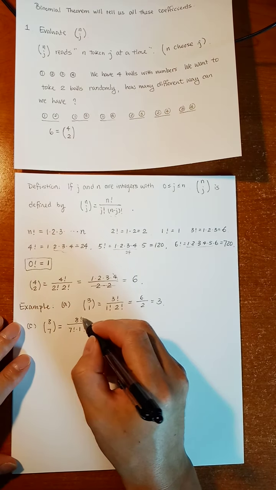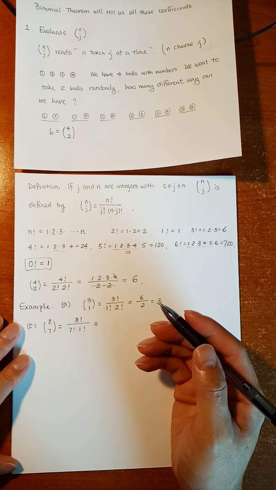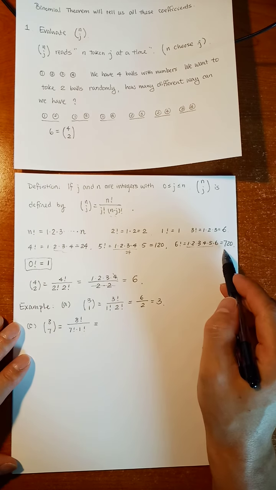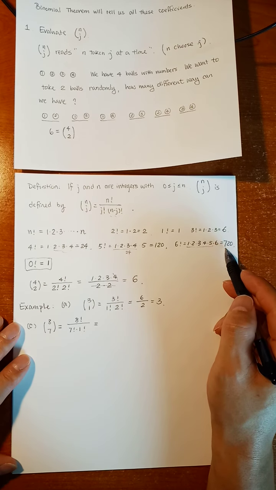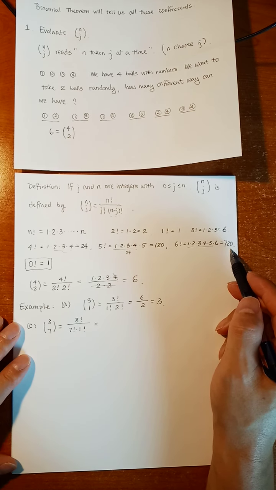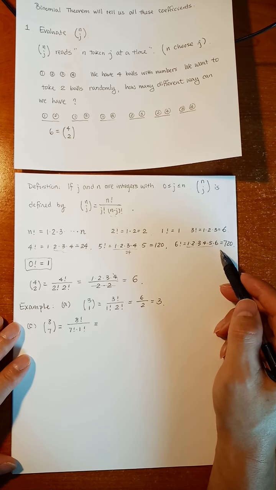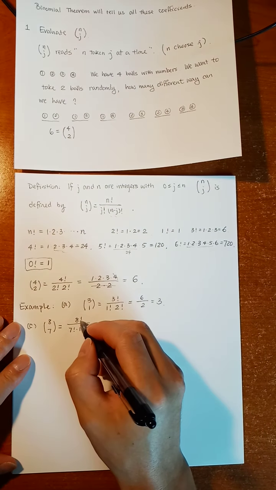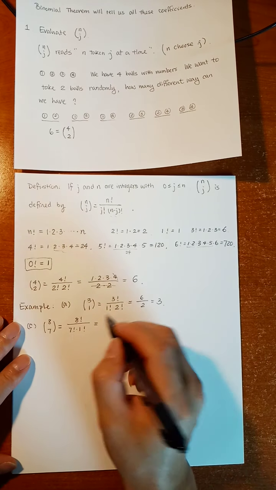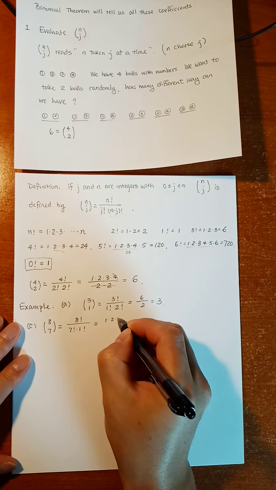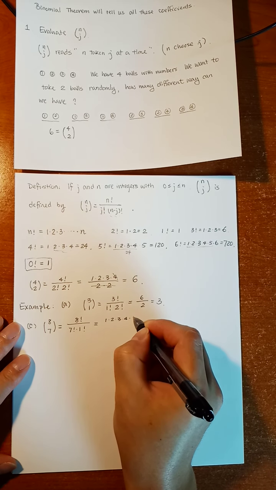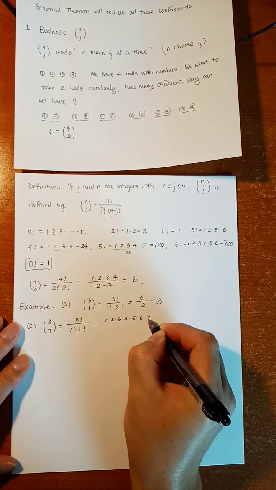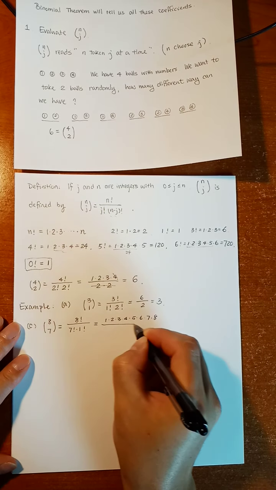For example, here 8 factorial. Of course, we will not compute it precisely. We will not say, okay, 6 factorial is 720, and 8 factorial will be even bigger. That's not useful. So when you try to evaluate this symbol, you always just write them as a product, because with a product we can cancel terms.